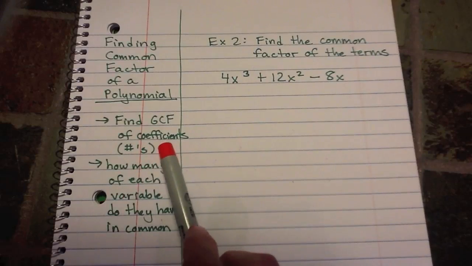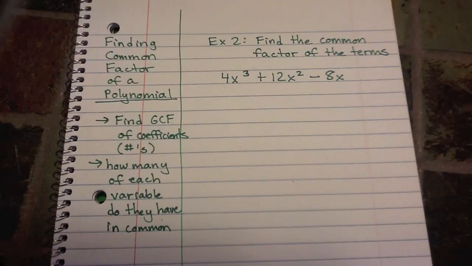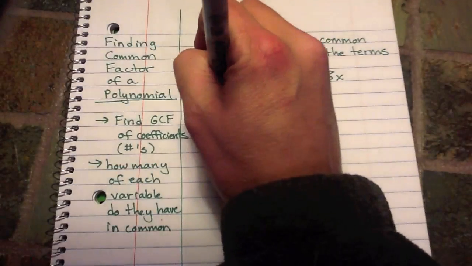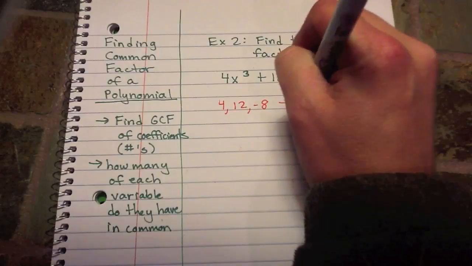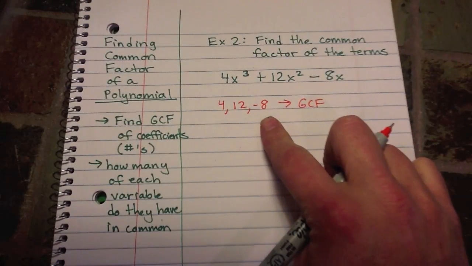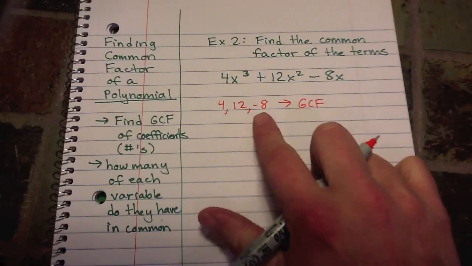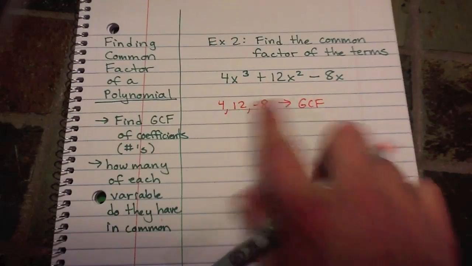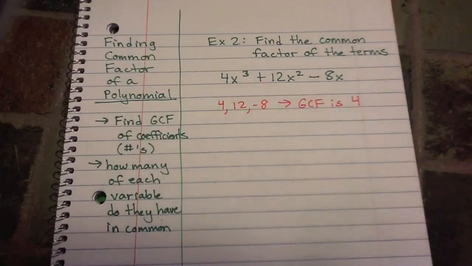First, I'm just going to look at my coefficients, at my numbers. So I have the numbers 4, 12, and negative 8. I need to find the GCF of 4, 12, and negative 8. And that's the greatest common factor. We're not looking at multiples, we're looking at factors. Number that goes into 4, 12, and 8. And it would be 4. So your greatest common factor is 4.